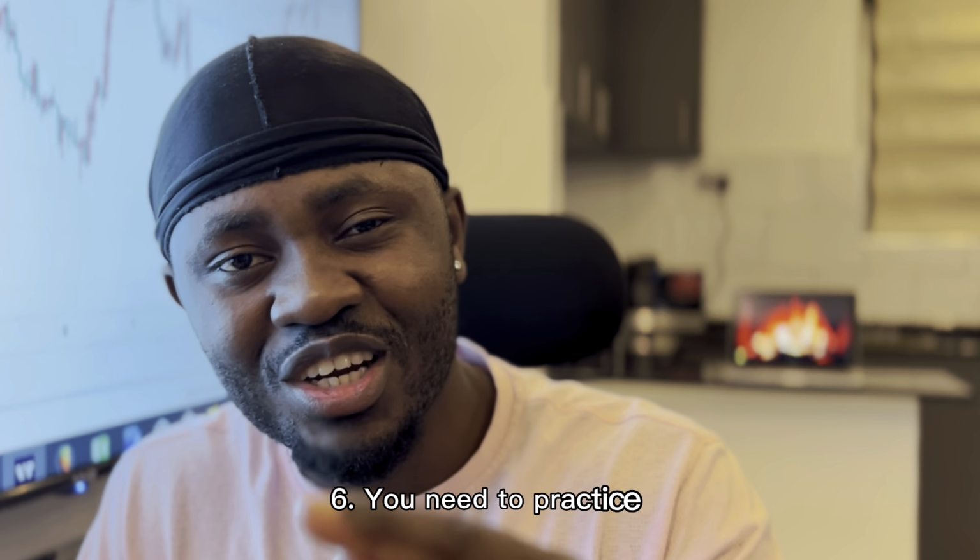Traders, this is rule number 6. You need to practice every single day. This is key when you're scalping, because remember, you're trying to grab money from a market that is being controlled by the world's biggest banks. So you need to be someone who practices every day. You're like a thief, you're grabbing money from the market, and this is why it's key to practice, guys.